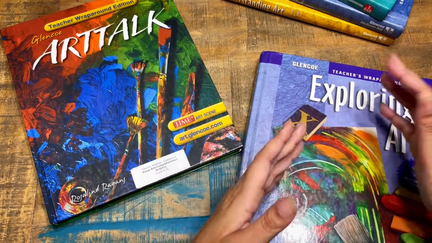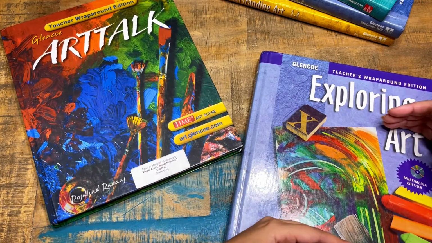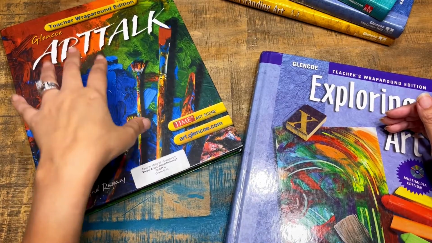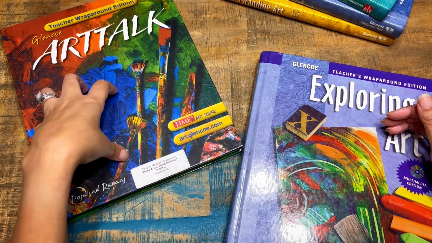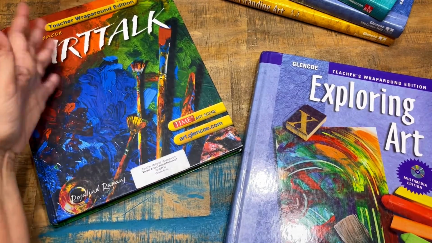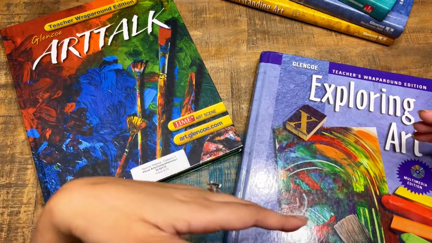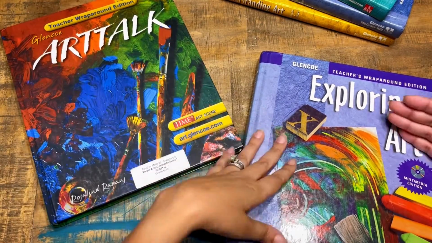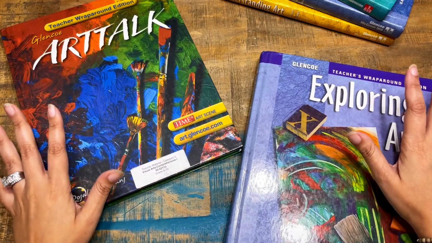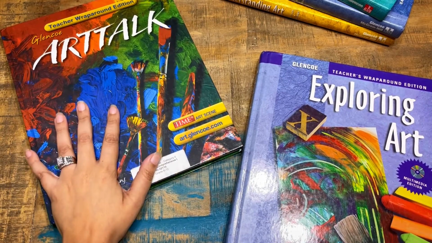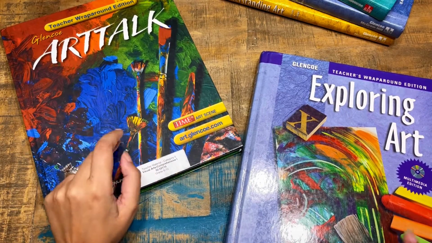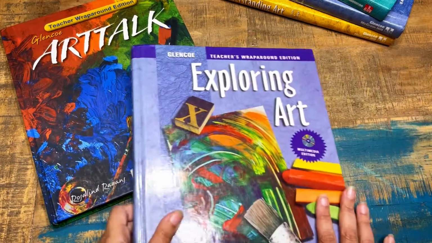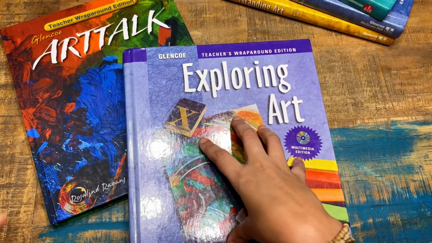So I'm going to show you one of the teacher manuals for the middle school, and then the teacher manual also for the high school course, and that way you can see, is it worth your time trying to find the teacher one? Does it give you more than you need from the student text and so on? So we're going to dig into all that. All right, so we have Glencoe ArtTalk. This is your high school course, and then we have a series with the middle schooler, and let's go through that.